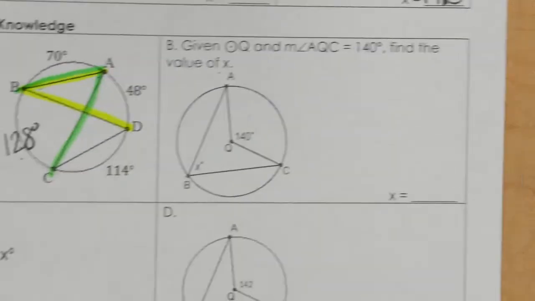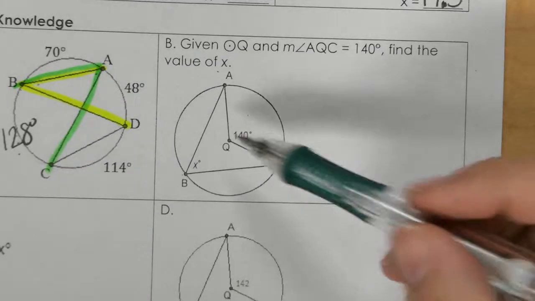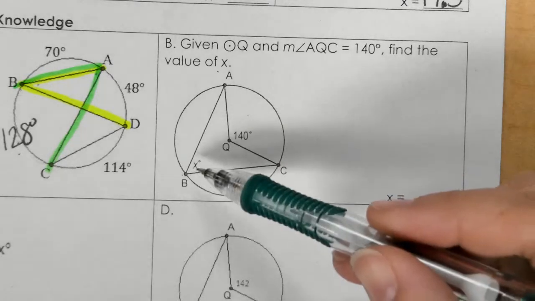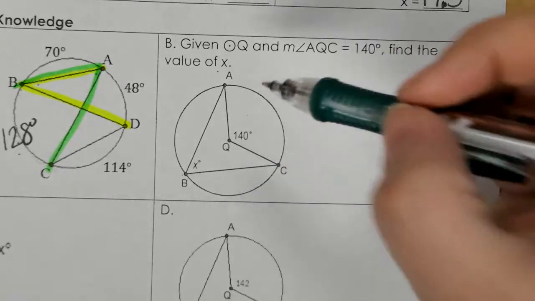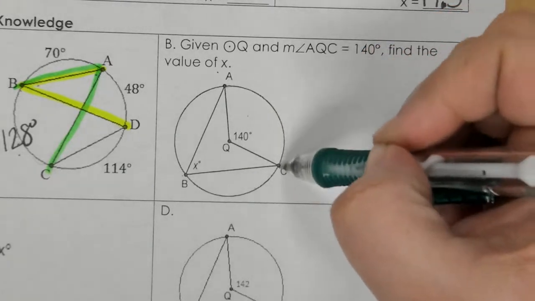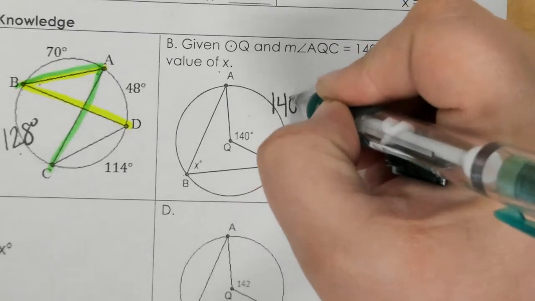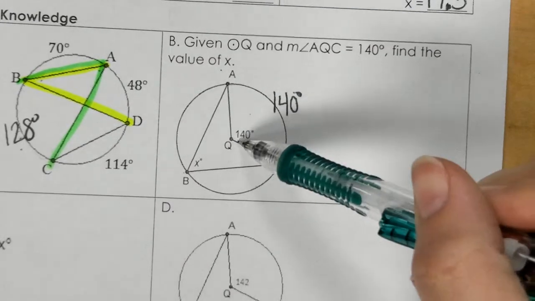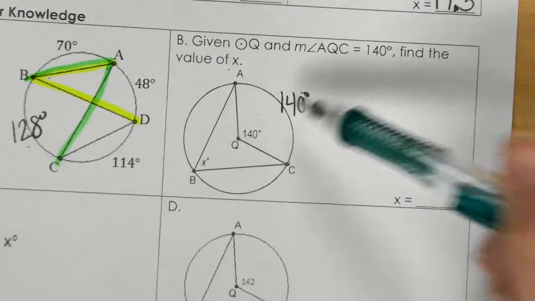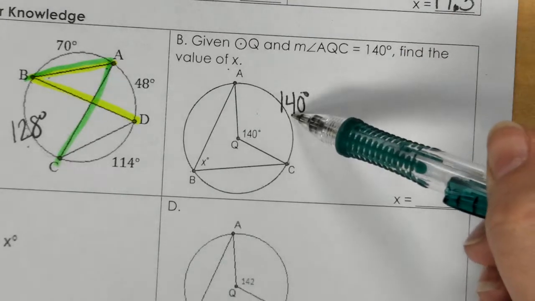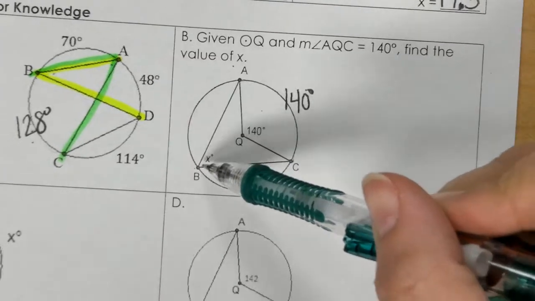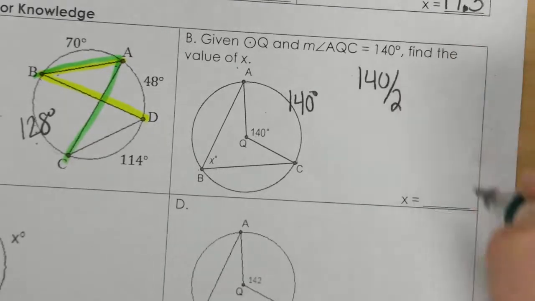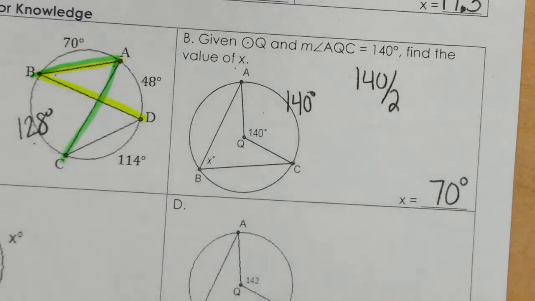Okay, in part B, we know that the central angle is 140 degrees. Find the value of x. So I kind of got to work backwards here. So I need to figure out what's arc AC. Well, it is 140 because the central angle and their arc are congruent. Now, if I want the inscribed angle where x is at, I take half of the 140. And that gives me 70.